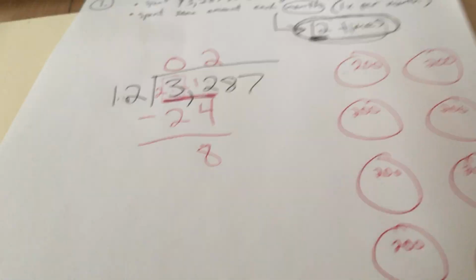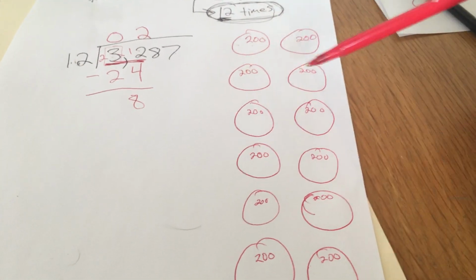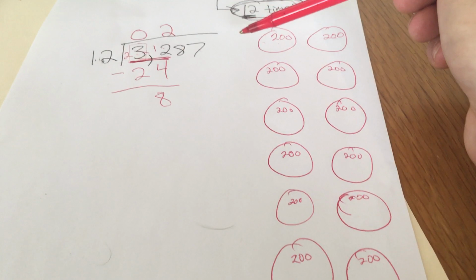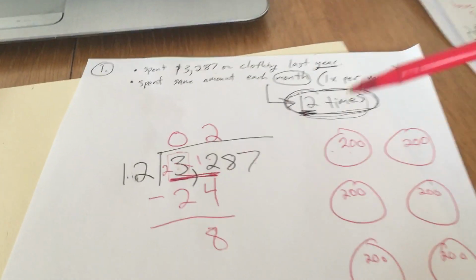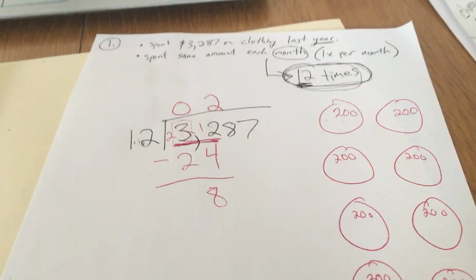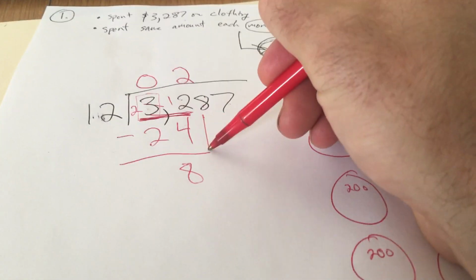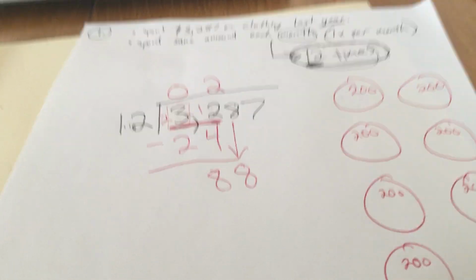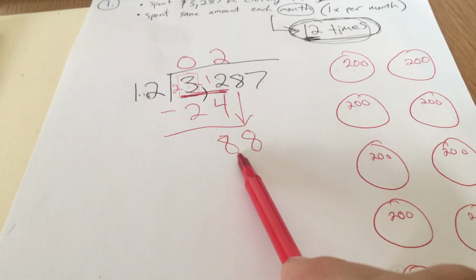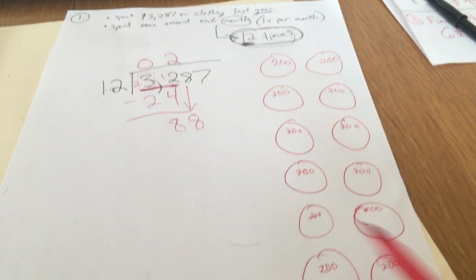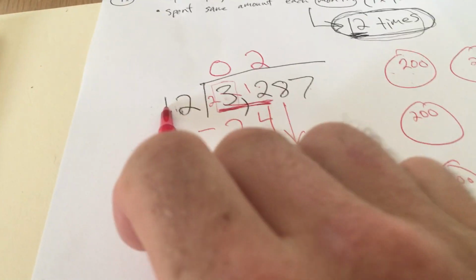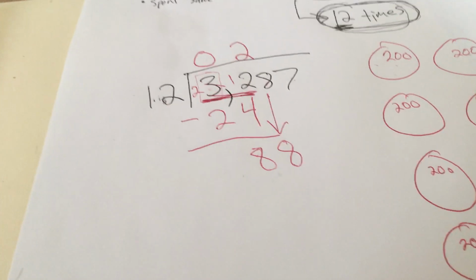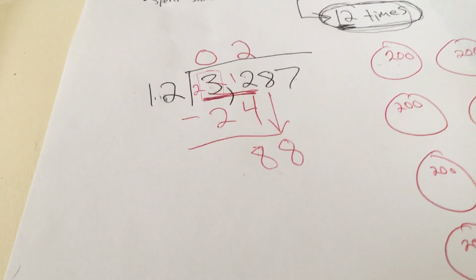So we have 8 hundreds left, but we can't go ahead and put one into each group because there's 12 groups. And if we put only 800 there, then we wouldn't have equal groups. And like we said from the problem, they need to all be equal because she spent the same amount of money every month. Okay? So now we're going to include the tens with the hundreds. So we had 8 hundreds left, and now we have 8 tens, or 88 tens. So if we have 88 tens, how many of them can we put into those 12 groups? So 12 times what gets us closest to 88? Sometimes you're going to have to guess and check with these.